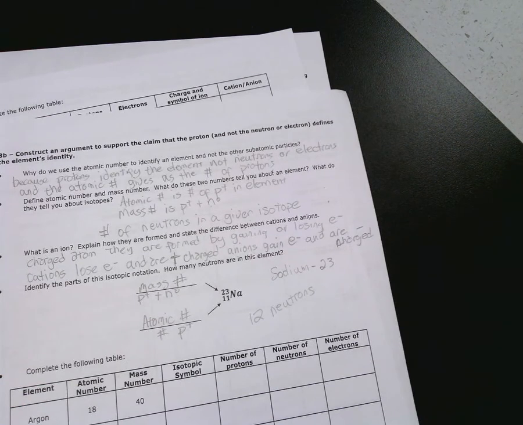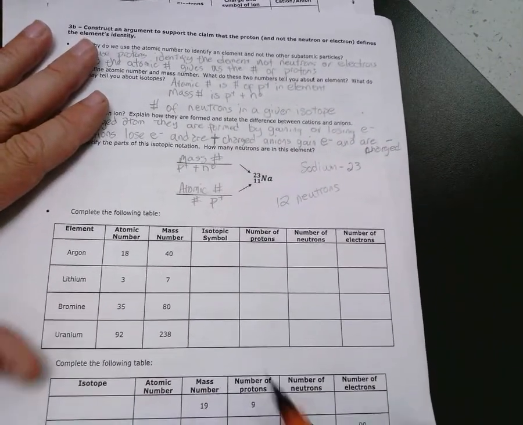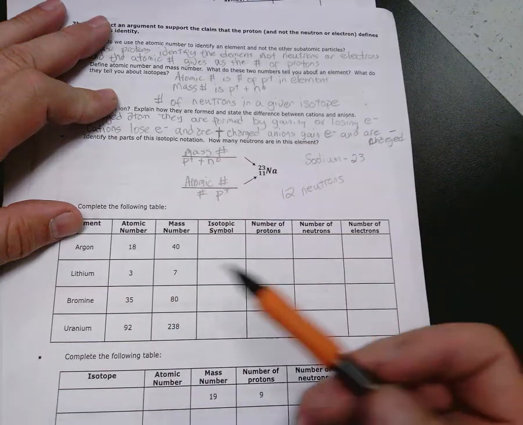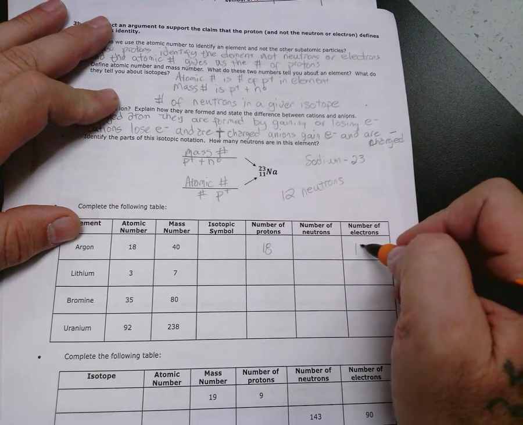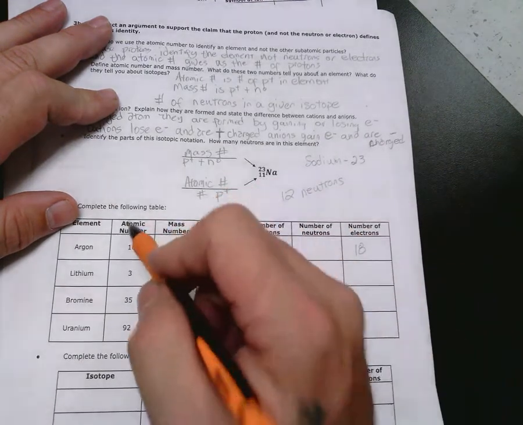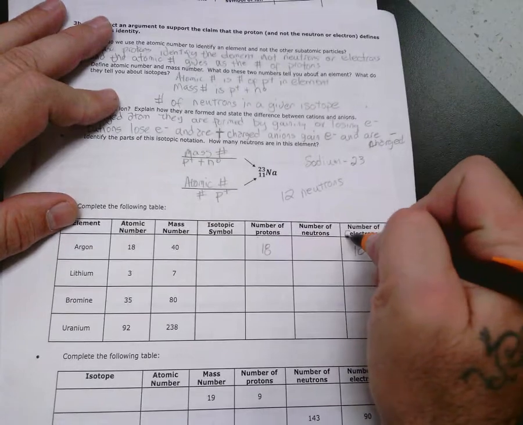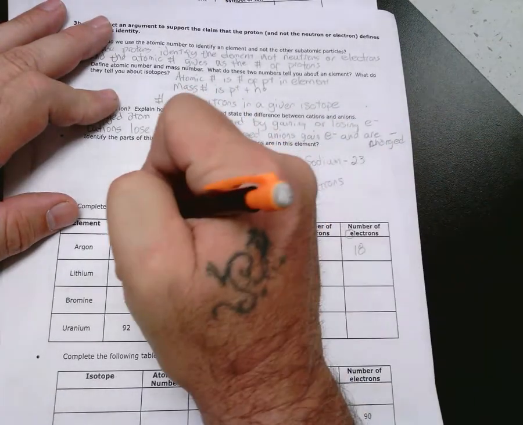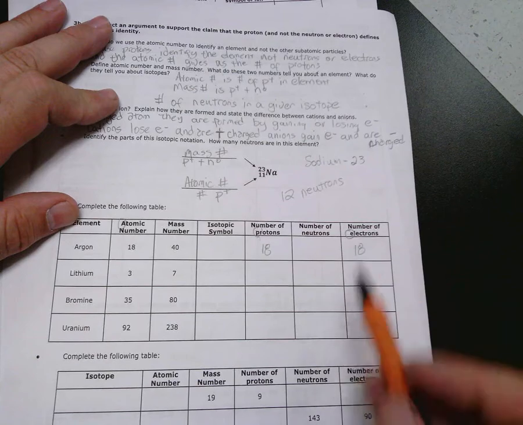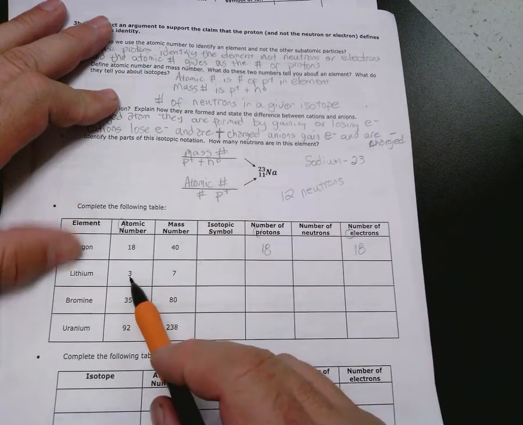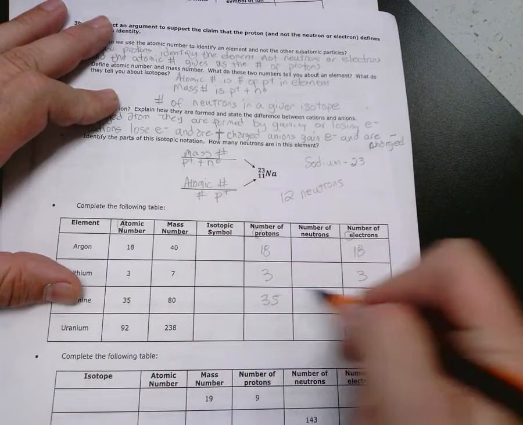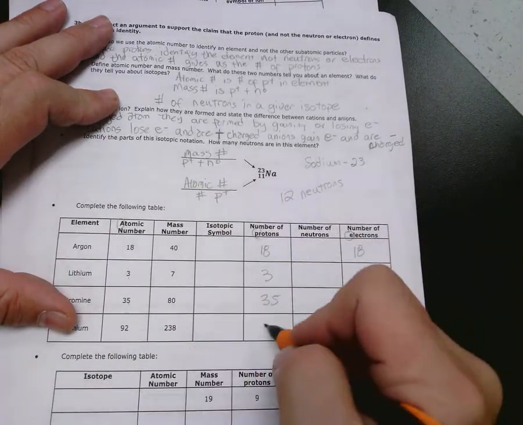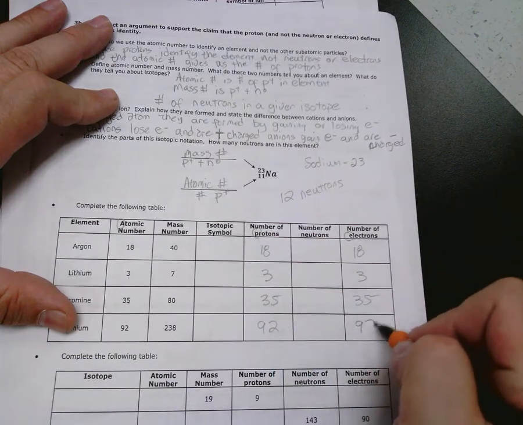Okay? Okay. Let's see if we can get some of this chart done. All right, so they give me the mass number and the atomic number, so this is going to be pretty easy, right? The atomic number is the number of protons, is the number of electrons. A equals P equals E. So I'm going to go through and do all those first. So 3, 3, 3, 35, 35, 35, 92, 92, 92.